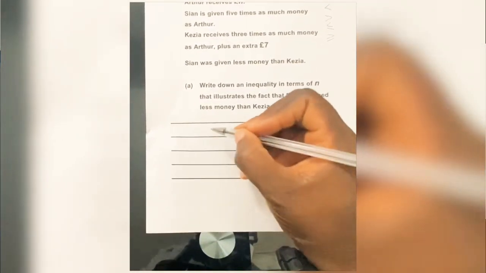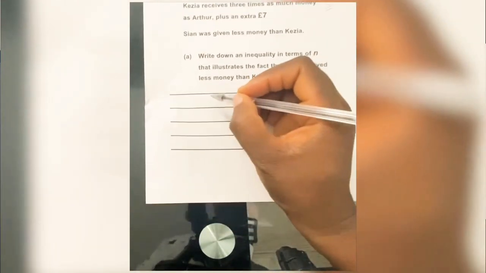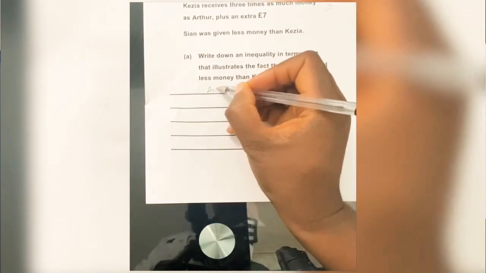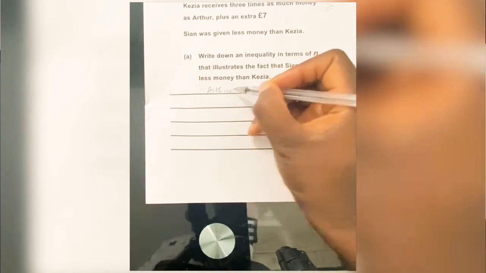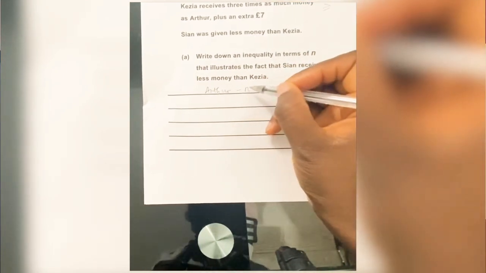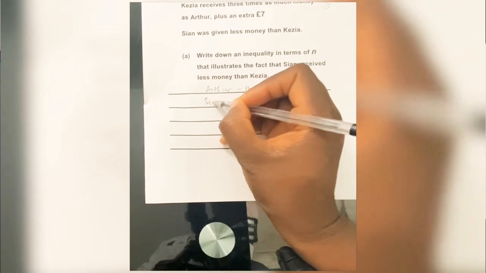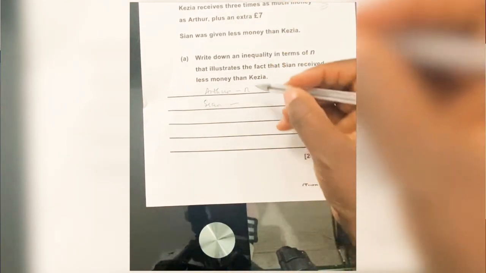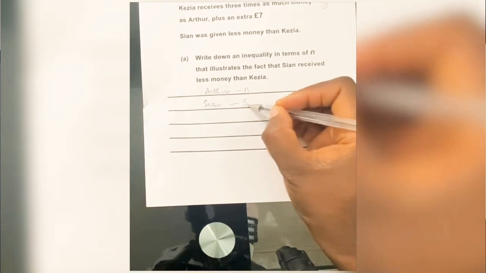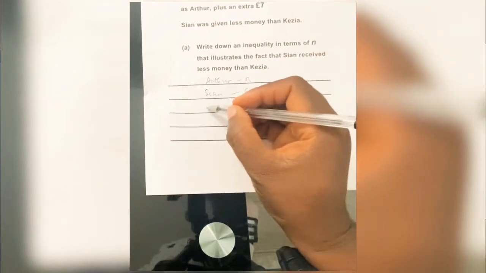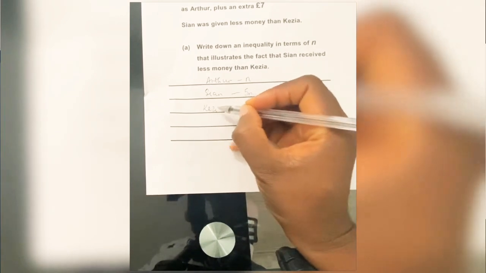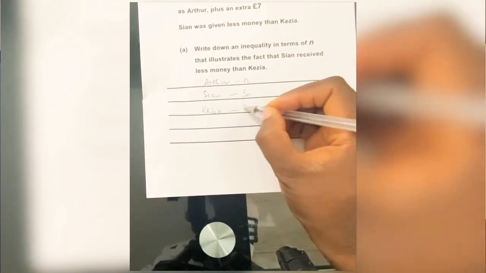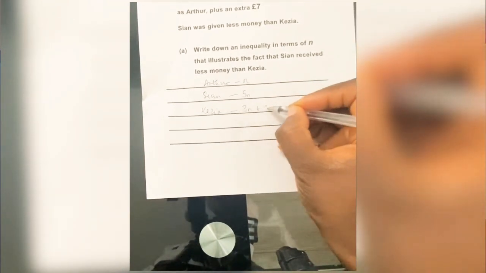So it says Arthur was given N pounds and Shan had 5 times Arthur's pounds, so that would be 5N, and Kezia received 3 times as much money as Arthur plus an extra 7, so that will be 3N plus 7.